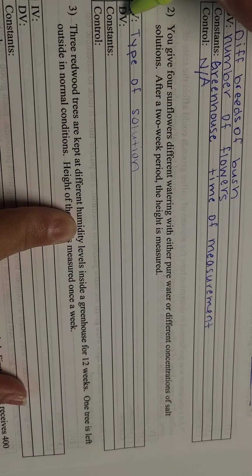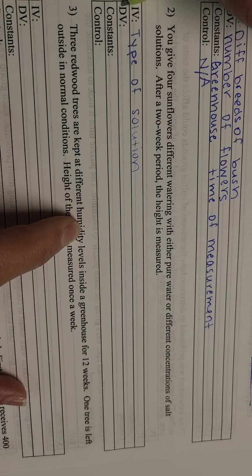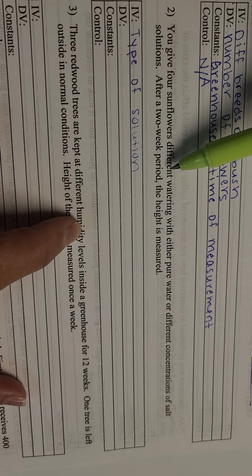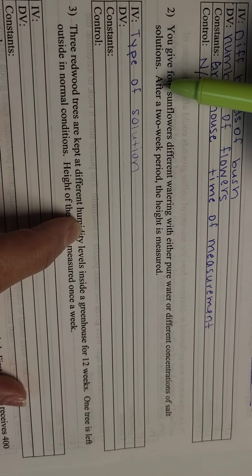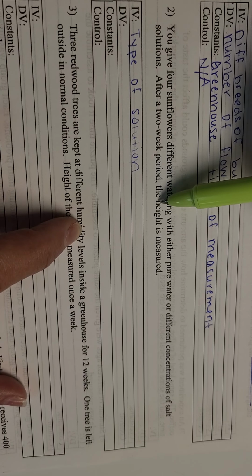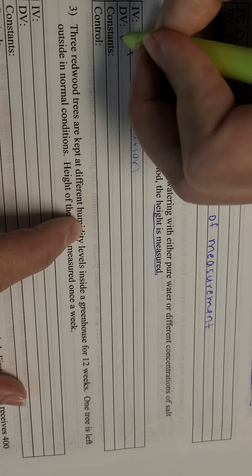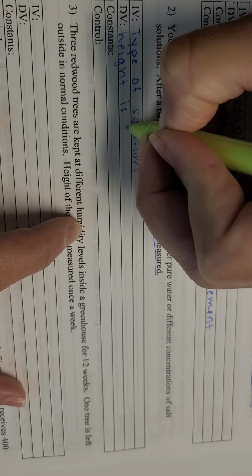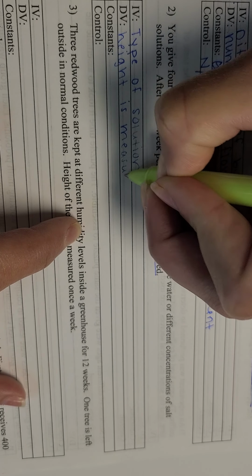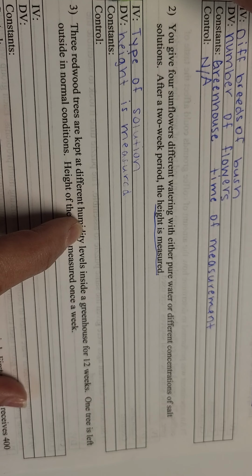What's my dependent variable? What am I measuring at the end of the experiment? You give 4 sunflowers different watering with either pure water or different concentrations of salt solutions, and after a 2-week period, the height is measured. So your dependent variable is going to be the height. All right, what are my constants? What am I keeping the same throughout the entire experiment?